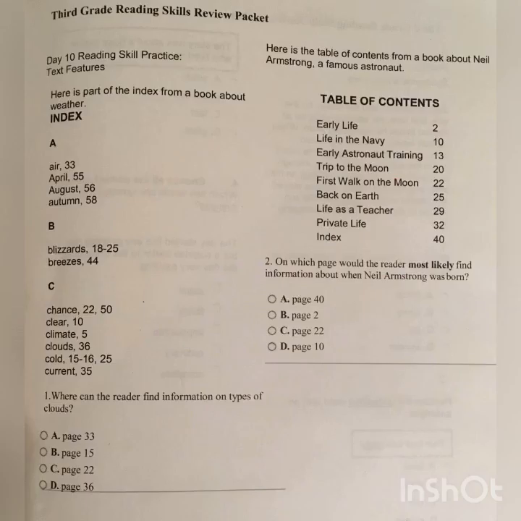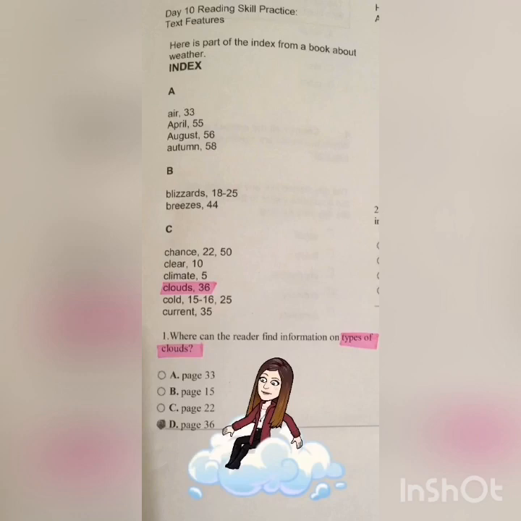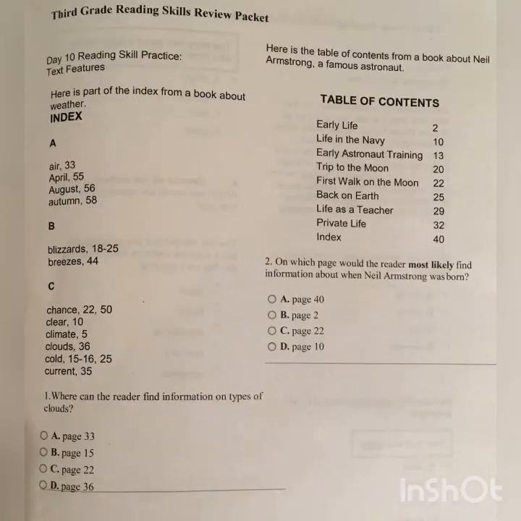The next question gives us an index, which is found in the back of a book, and it gives us words in alphabetical order that would be found in the book and tells us what page those words can be found on. The question is asking about types of clouds. When I look for the word clouds, which starts with a C, I notice that it lists page 36, which is answer choice D.